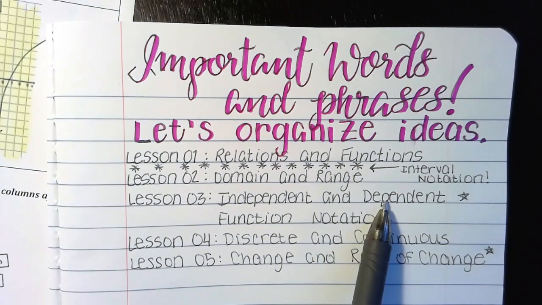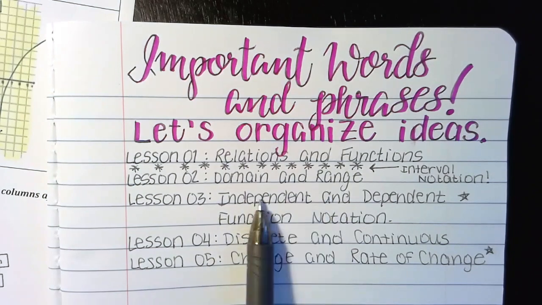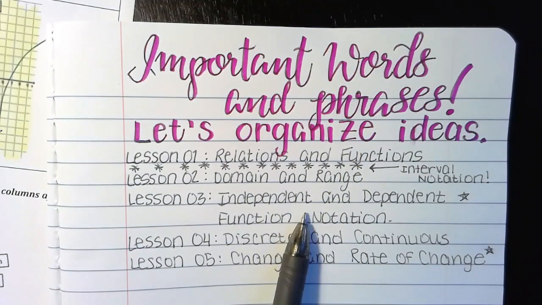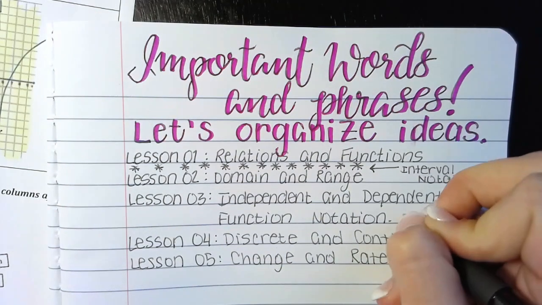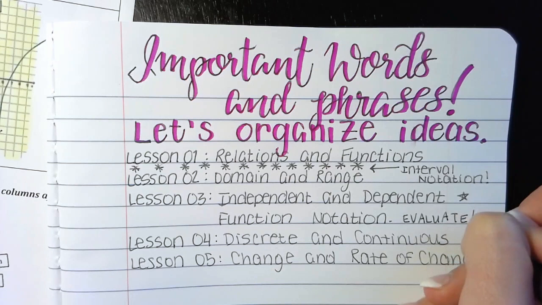Independent and dependent we also spoke about in our interval notation and relations and functions section, as well as in domain and range, so we were ready for it, no big deal. Function notation, we also spoke about that in lesson 1, so we were ready for it too. So this should have been pretty easy, but there was a lot of algebraic practice of evaluating from function notations. That was a big place because of the careless algebra mistakes that could happen.